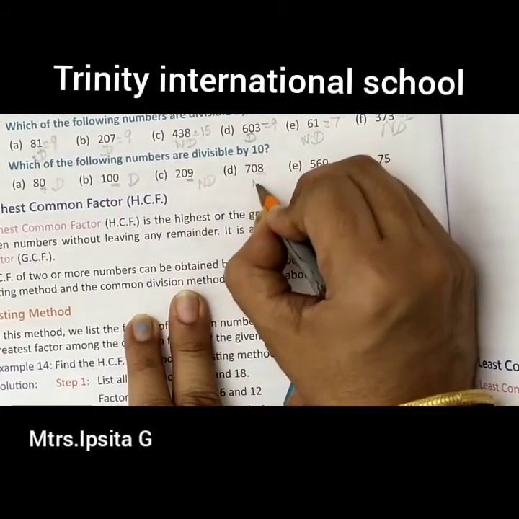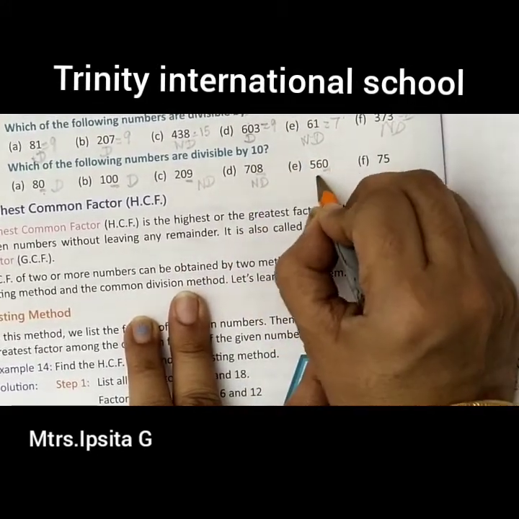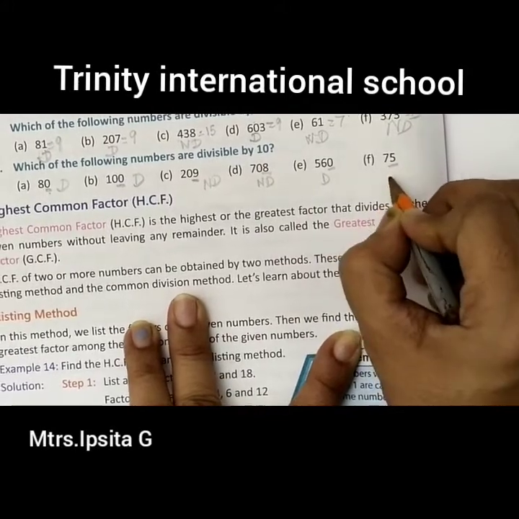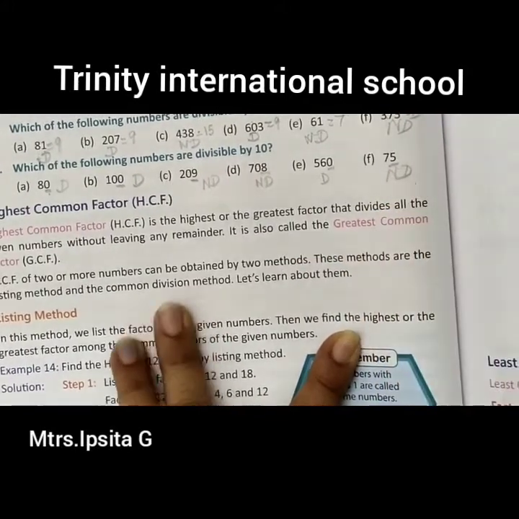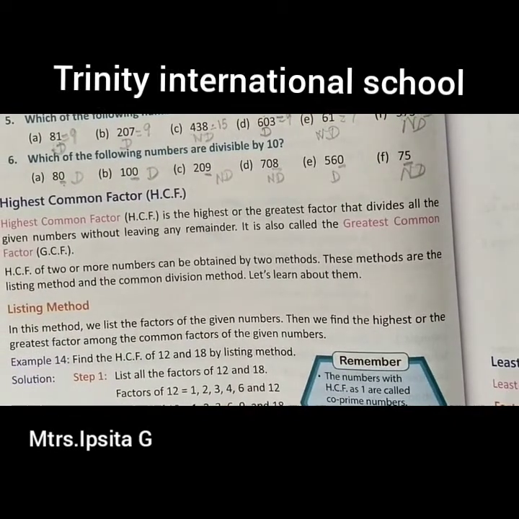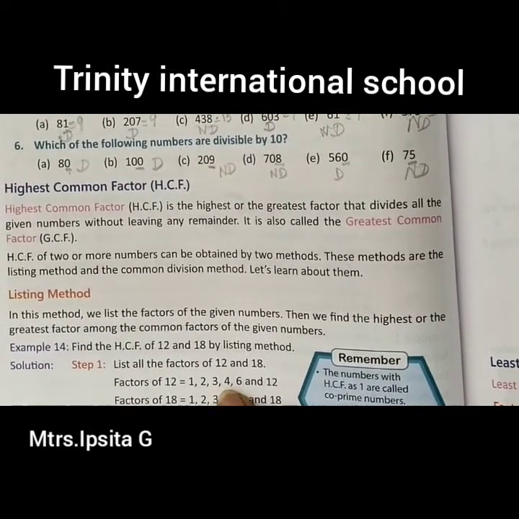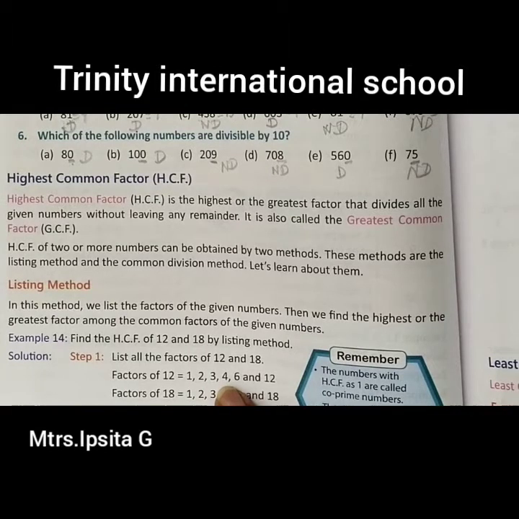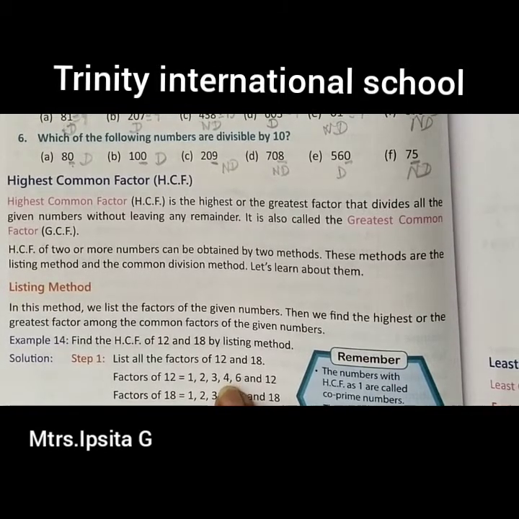Here 8 not divisible by 10, here 0 so divisible by 10, here 5 not divisible by 10. So this is how you have to follow the rules and take the divisibility test.